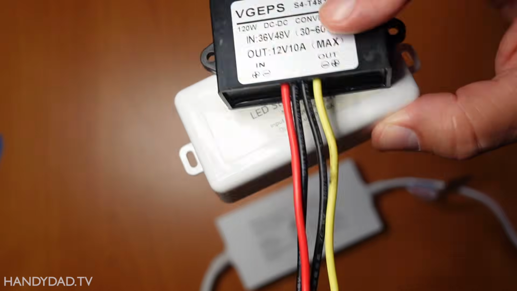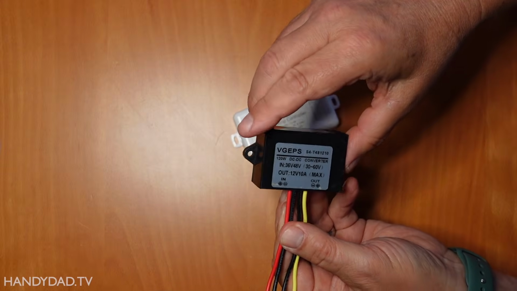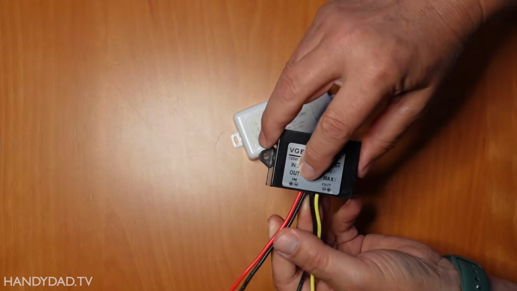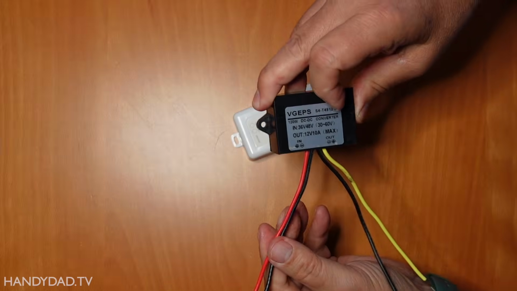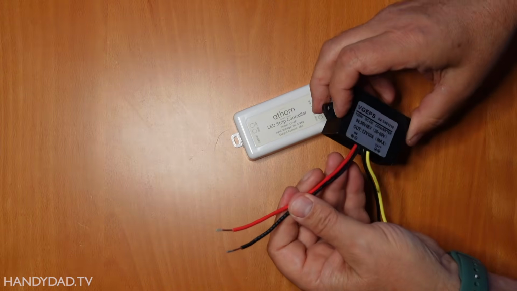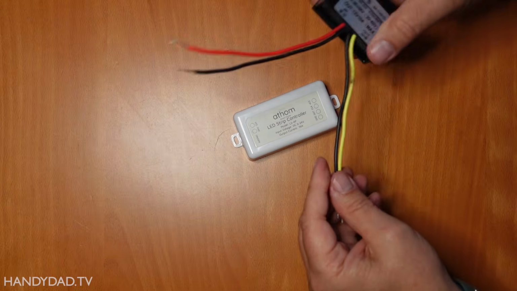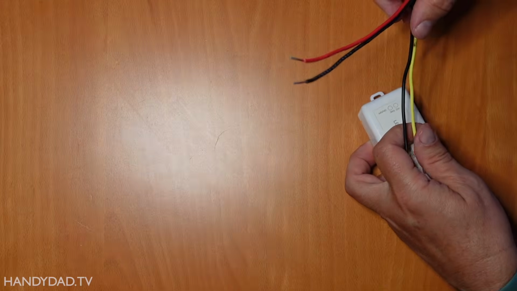Now the buck converter has, the input side is the red and black, and the output is the yellow and black. And the black are both the grounds, and they're both really connected together. But what I'm going to do is I'm going to just first connect the WLED box with the black and the yellow.